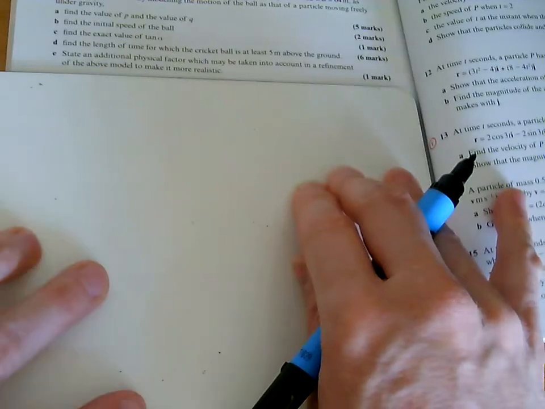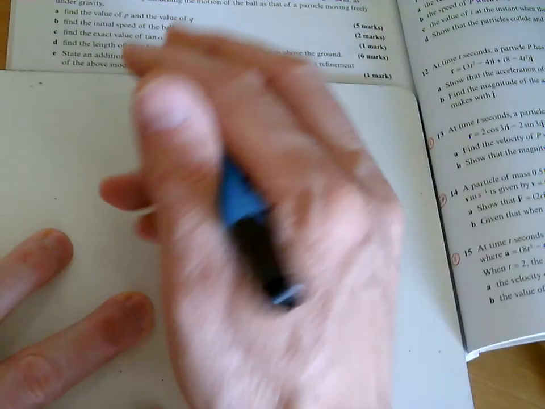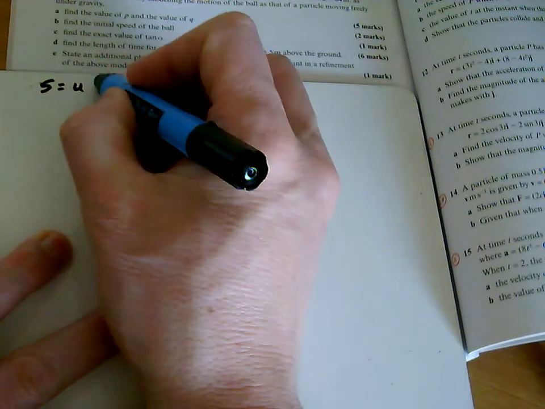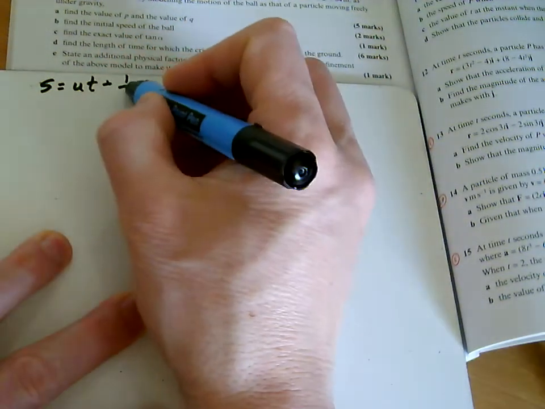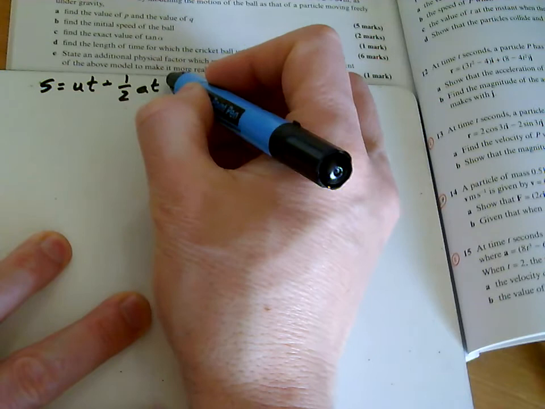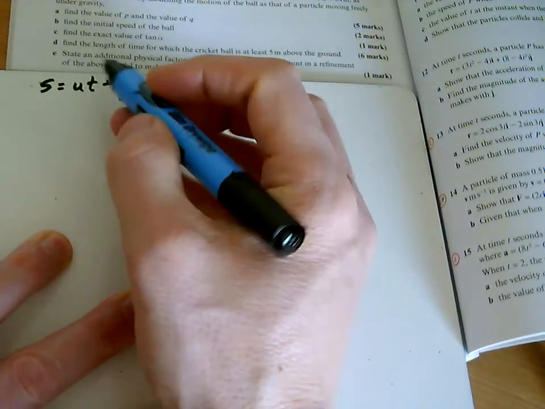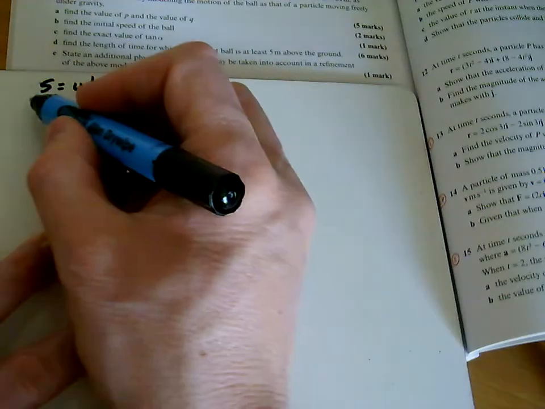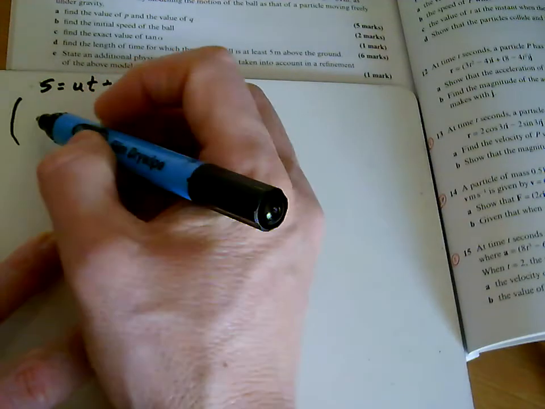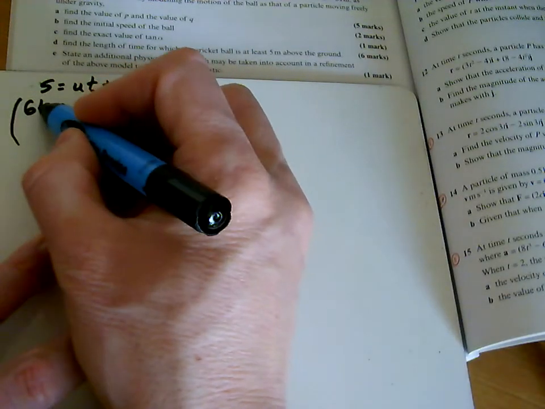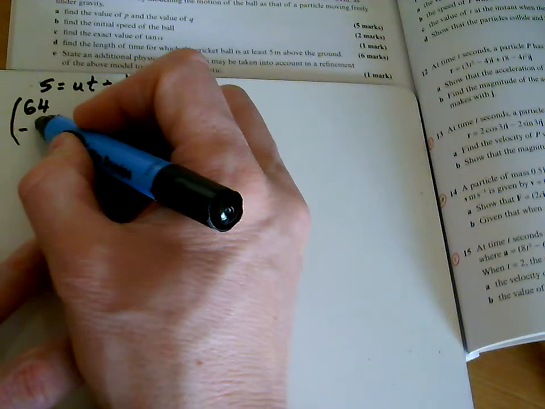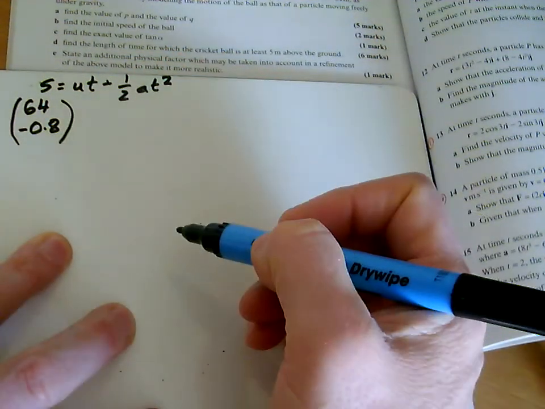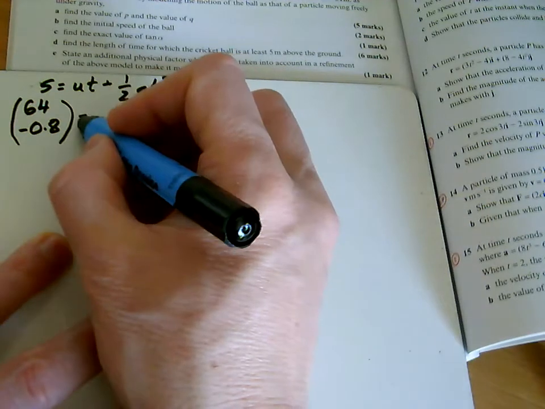Question 6, there's a lot to do here. But basically, when we want to know the position, we want to use s equals ut plus half at squared. And let's figure out what we know. The position s is when it's off the top of the screen there, when it hits the ground. And when it hits the ground, we know it's gone 64 meters along and it's gone down 0.8 meters. So s is 64 minus 0.8.